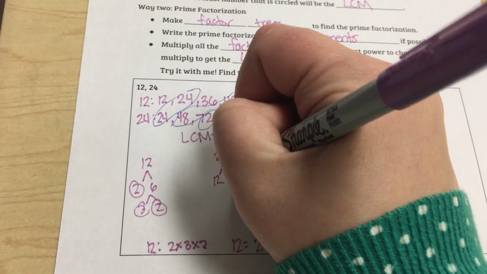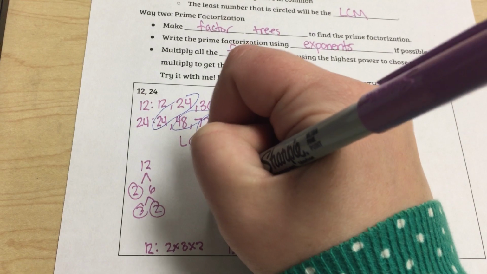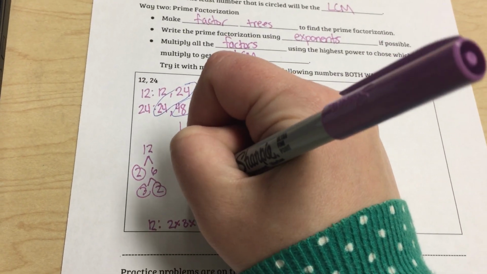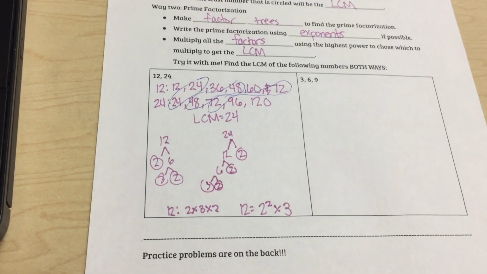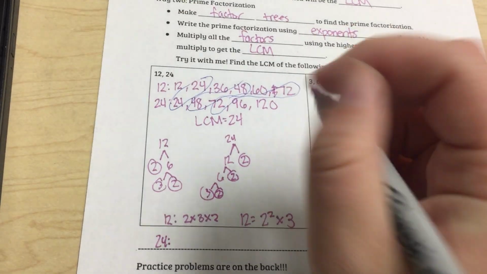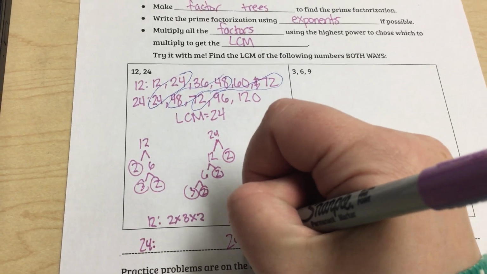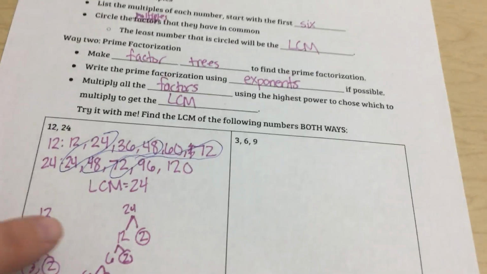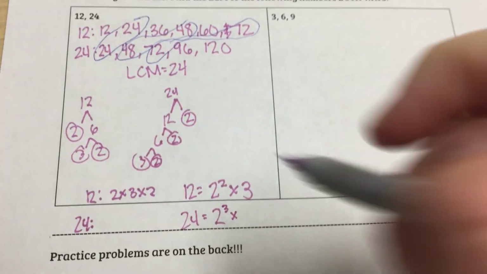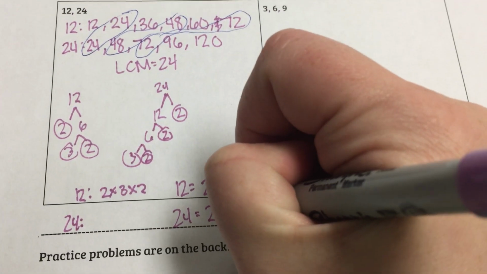All right, I'm going to do one for 24. 24 is 12 times 2, that is prime. 6 times 2, that is prime. 3 times 2, those are both prime. So for 24, I'm going to write it. Actually, I'm right here. I'm multiplying 2 three times. So I'm going to write 2 to the third power. I'm only multiplying the 3 once.